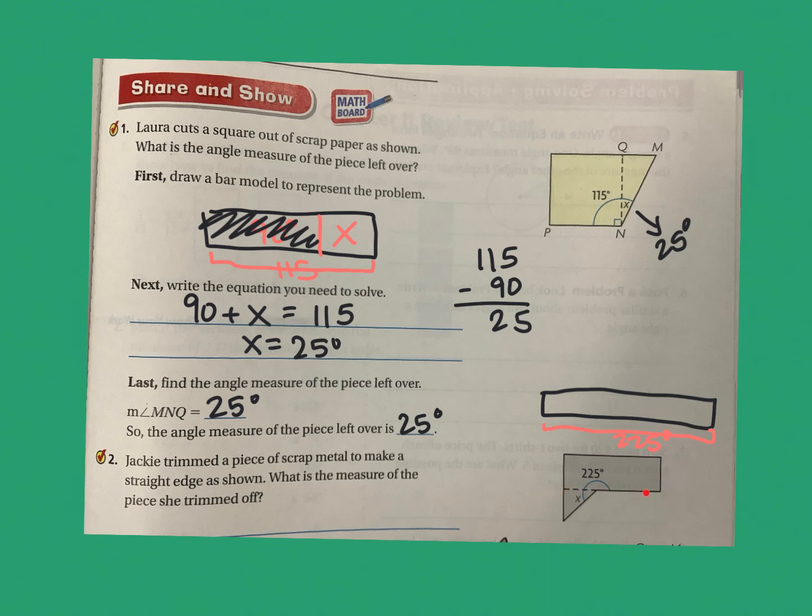However, this part right here is a straight angle, right? And straight angles are 180 degrees. So I know that's 180 degrees. What I don't know is the rest of it right here. That's x. That's my unknown. But if I add this to this, it will equal the whole thing, 225. So 180 plus that unknown value x will all add together to equal the whole angle, 225 degrees.